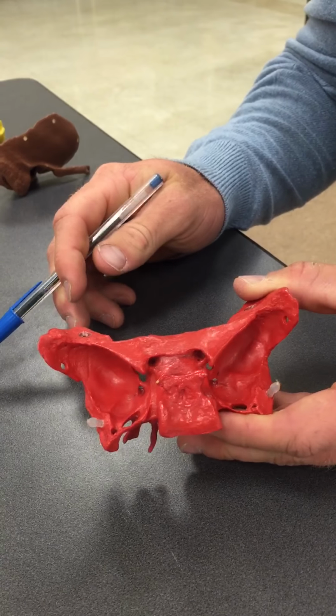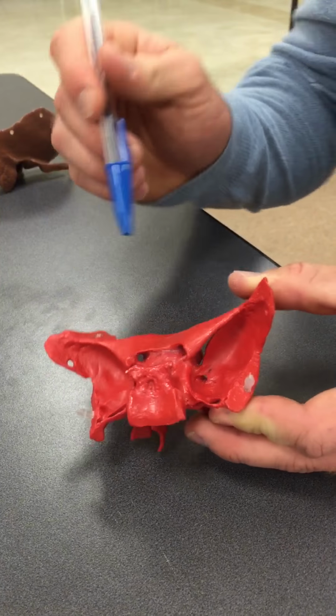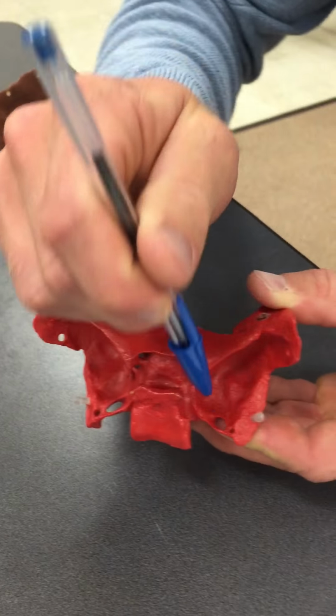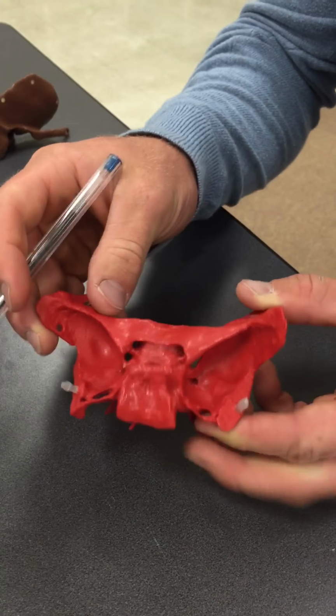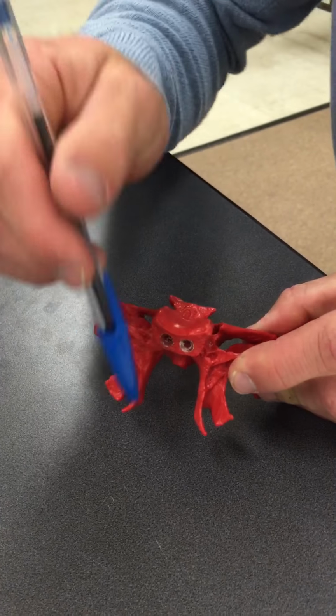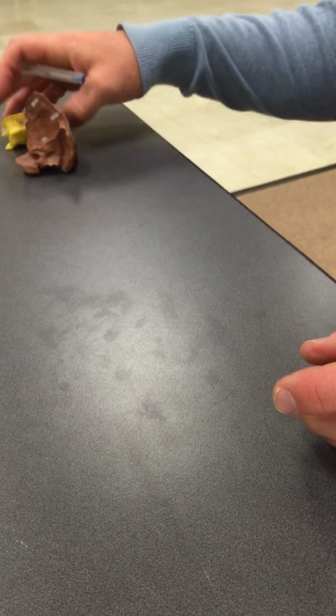We've got the superior orbital fissure, which is this fissure right here. We've got the foramen rotundum, the foramen ovale, and the foramen spinosum down here. Now we've got the pterygoid processes, which are these guys right here. That'll do for the old sphenoid bone.